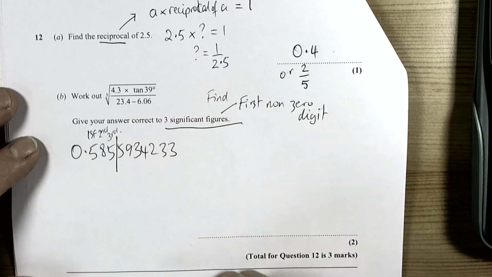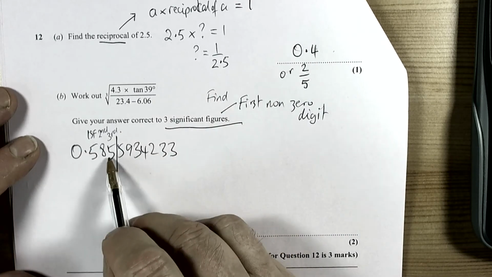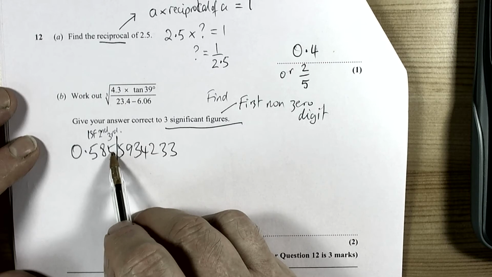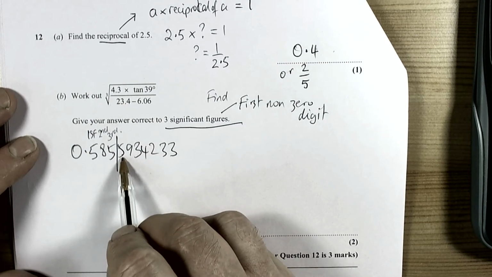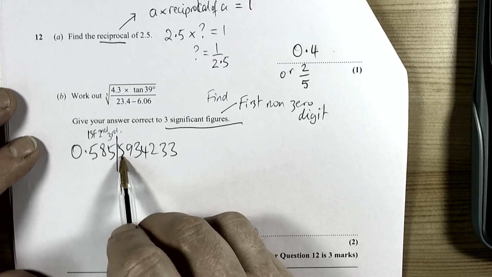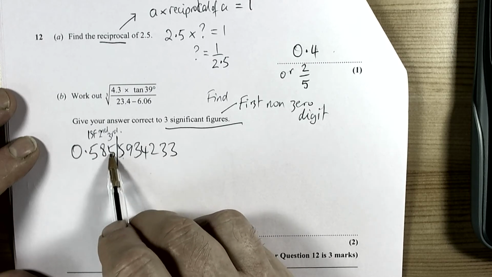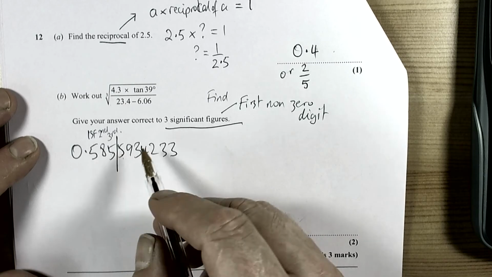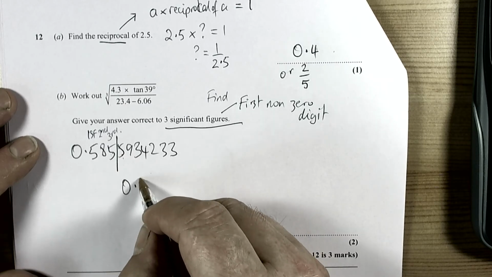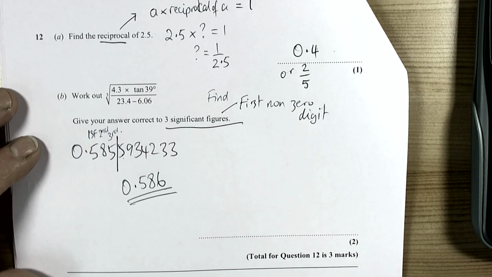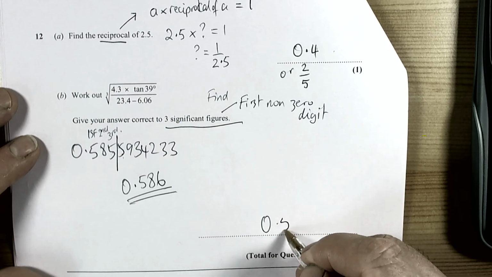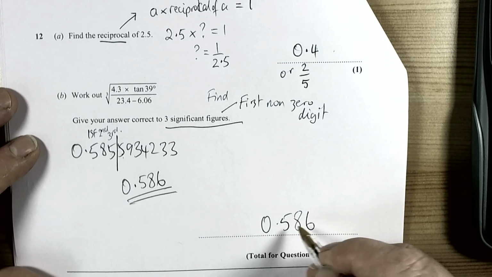So basically we're saying we're going to cut the number there, but we always ask if the digit after will change the one before it. This is 5/10,000ths, so it would change this up. So it's more than halfway up to the next thousandth. So our final answer will be 0.586. Okay, so on the answer line then, 0.586.